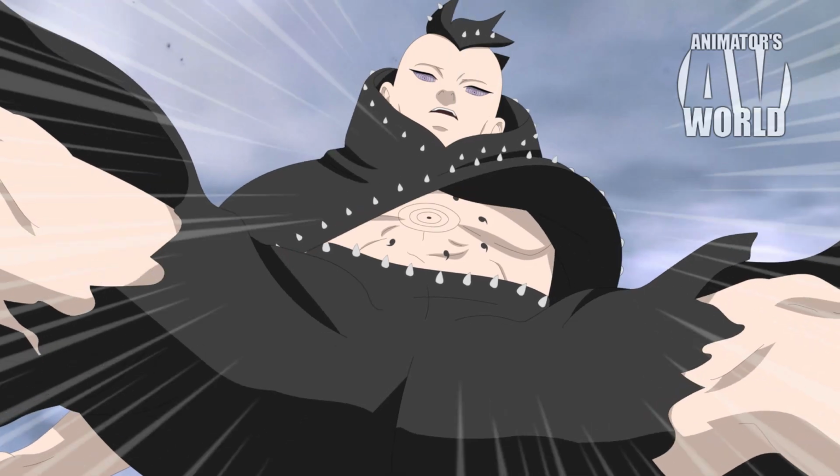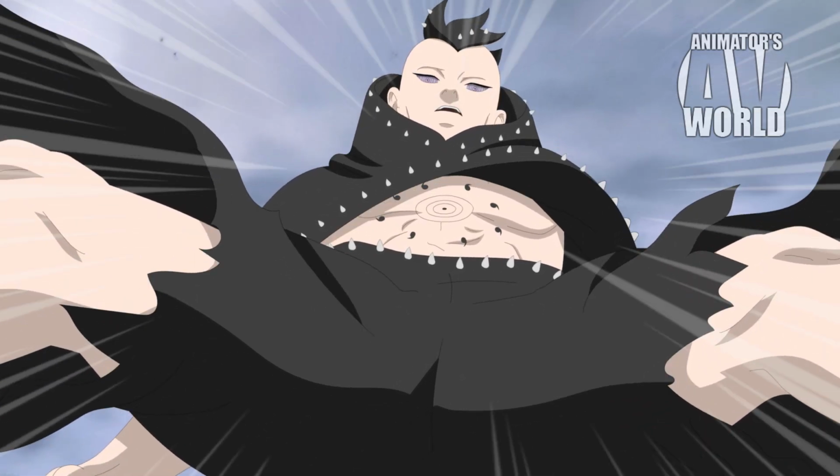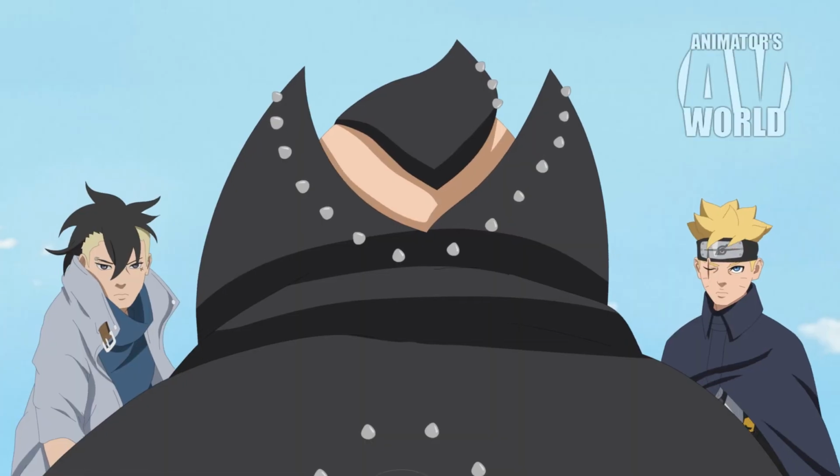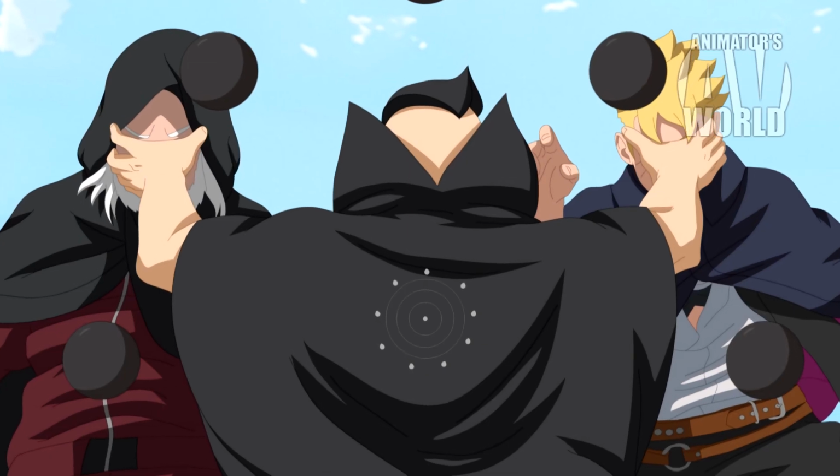First, this girl easily healed the boy, and now she uses the tailed beast's ball. How is she connected to the divine tree? Jura is the embodiment of the 10 tails, as well as the possessor of the 6 paths.